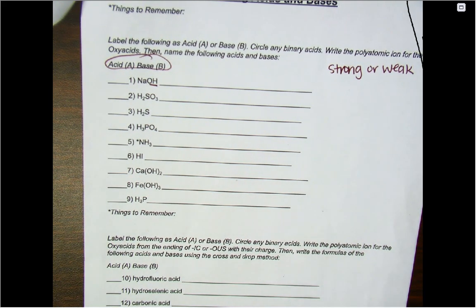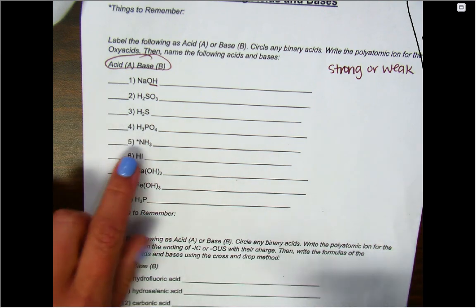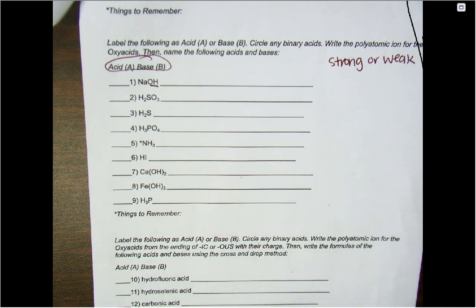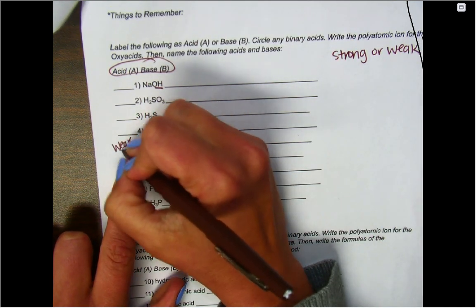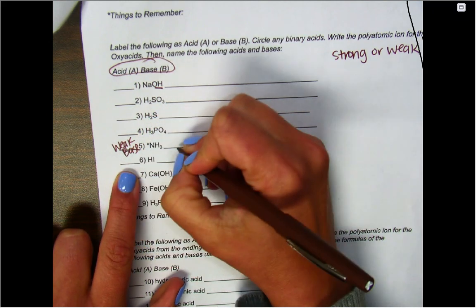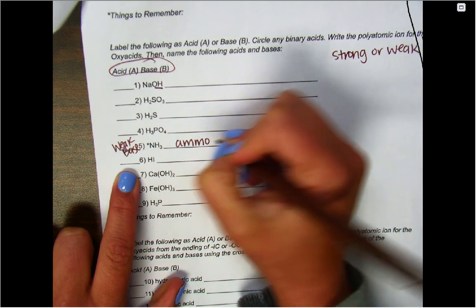Hold on. What did you say? Number 5? Oh, 5 is a weak base. It is ammonia. It doesn't follow any of our rules. It's one that you have to memorize.